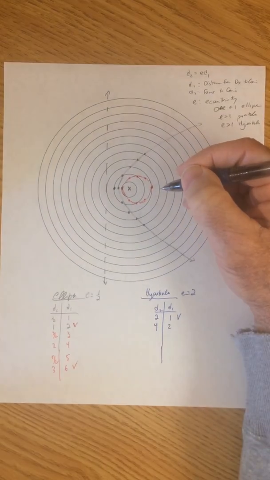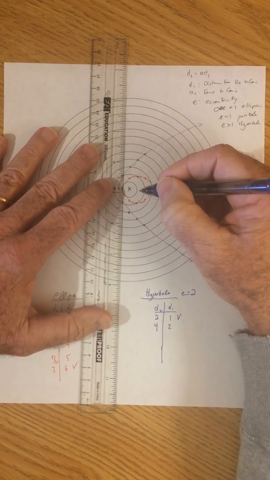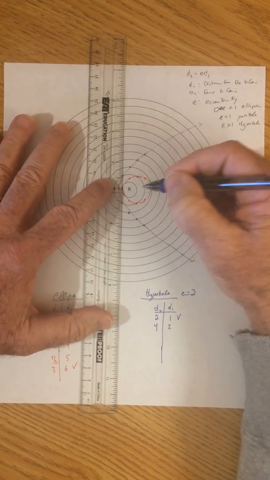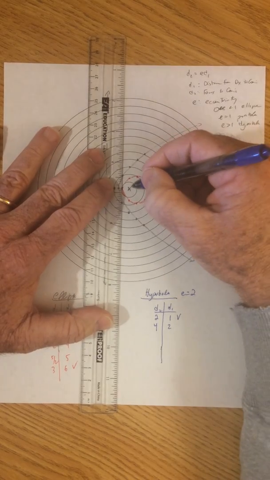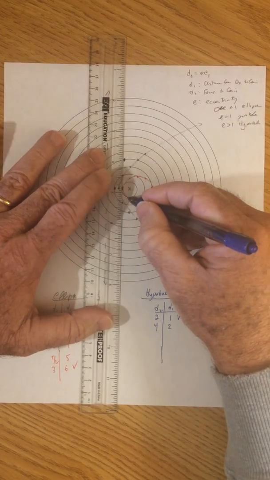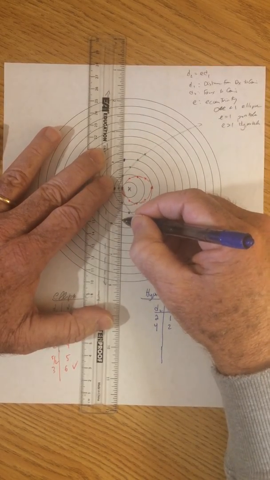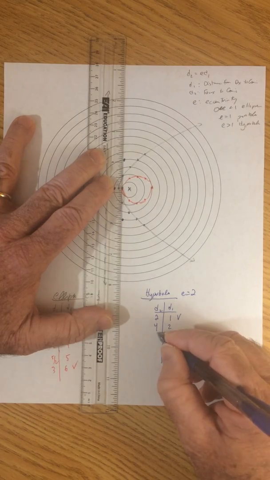All right, remember D1 is distance from the directrix, so I lay my ruler 2 units from the directrix. Count out 4 circles. 1, 2, 3, 4. There's a point. 1, 2, 3, 4. Another point. Okay, we'll go 3, 6.